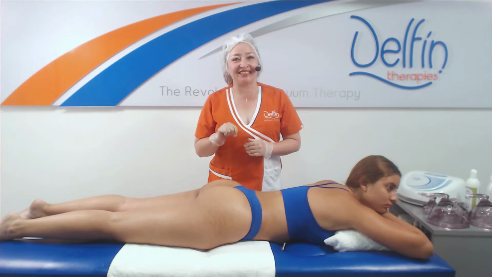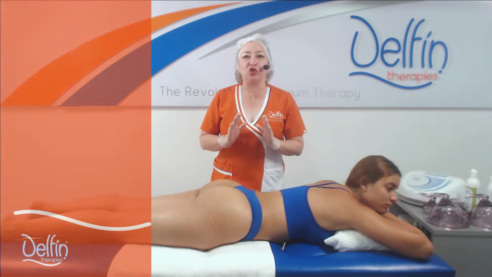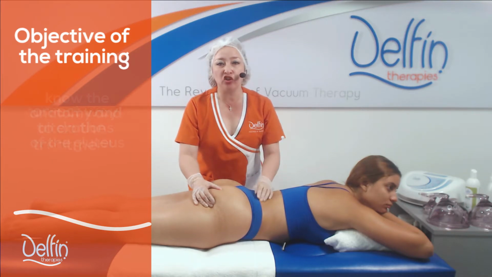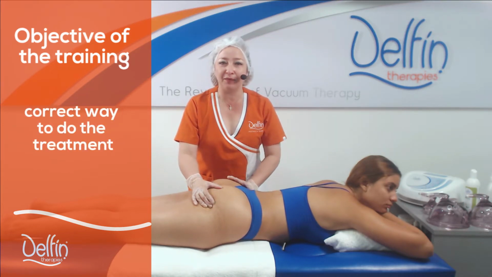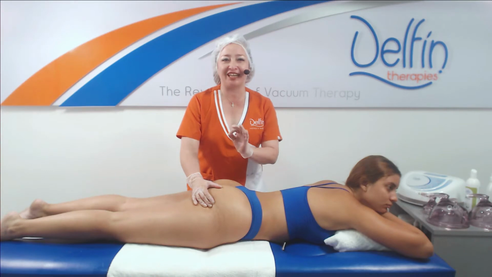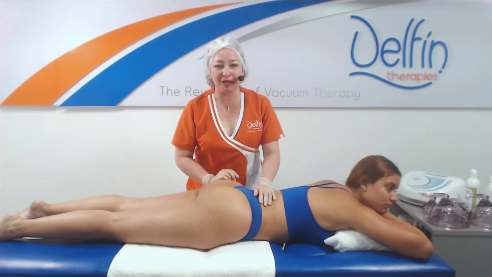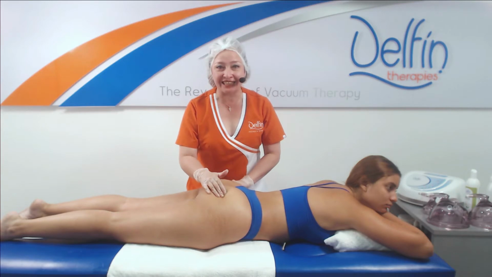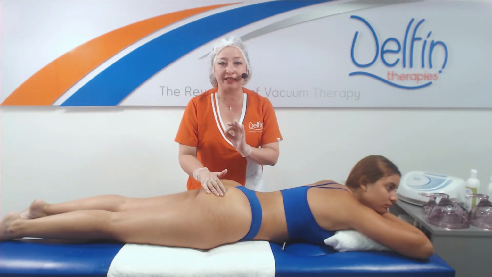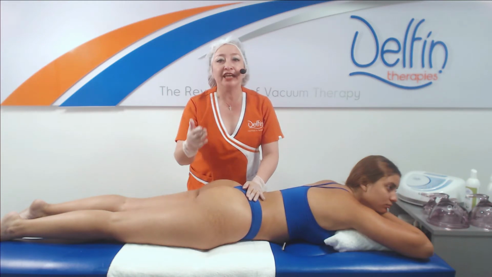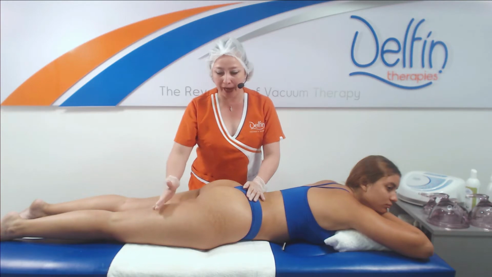The objective of this training is to know the anatomy of the buttocks, their alterations, and the correct way to perform the gluteal lifting treatment. Firstly, we must review the anatomy of the buttocks, recognizing the main muscles that shape the booty and how we can perform an ideal treatment for an effective lifting.